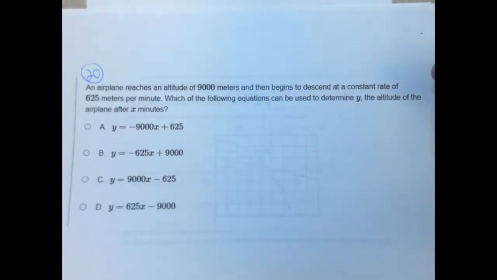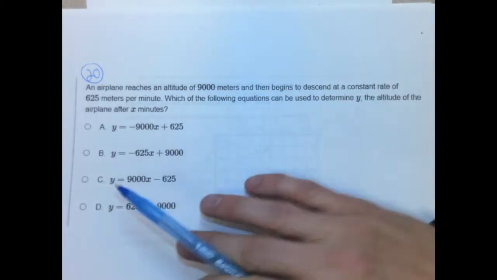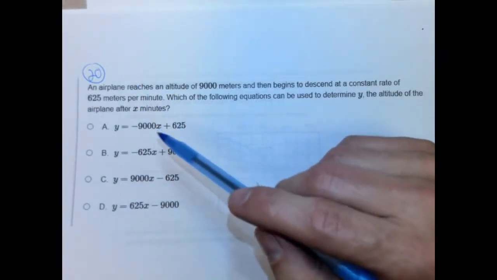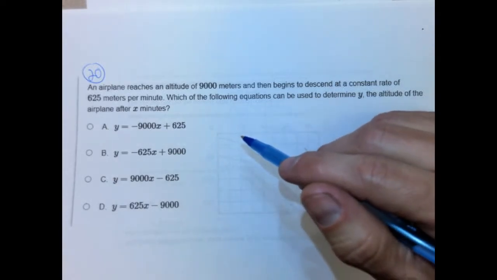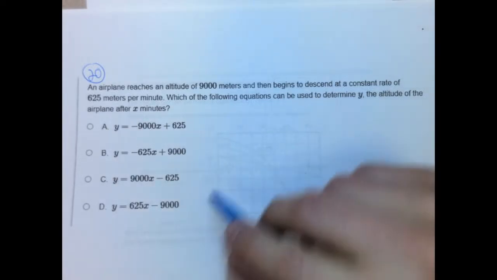Hi everybody. So we're continuing the 2021 Math MCAS. We're going to pick up where we left off. This is number 20. This is a digital copy of the test available in the video description as well as a printable PDF. So here we go.